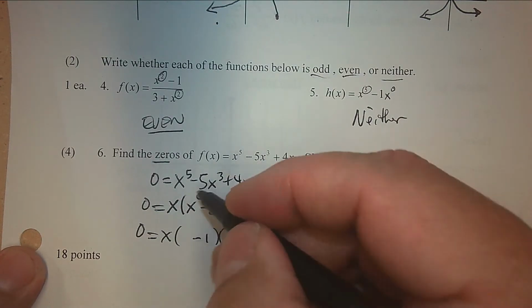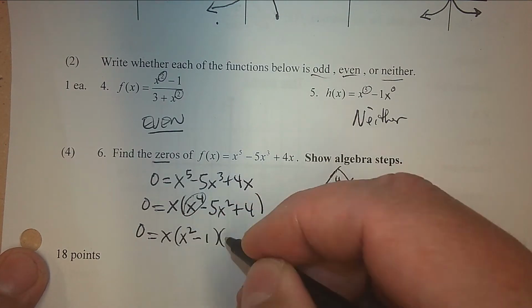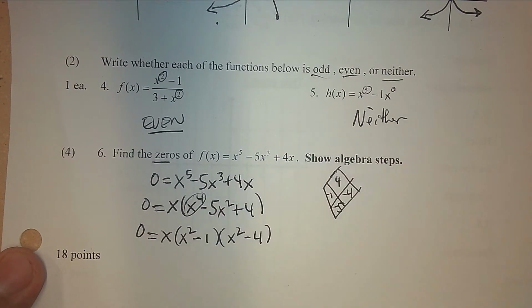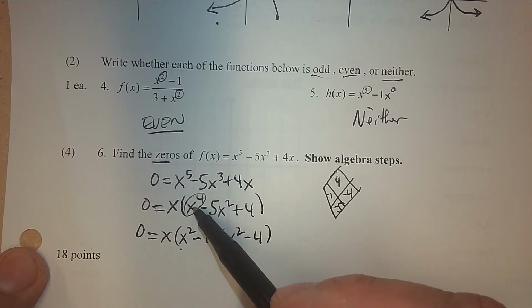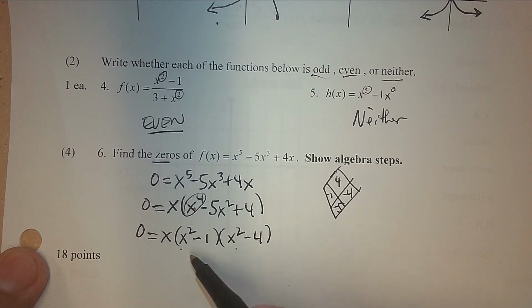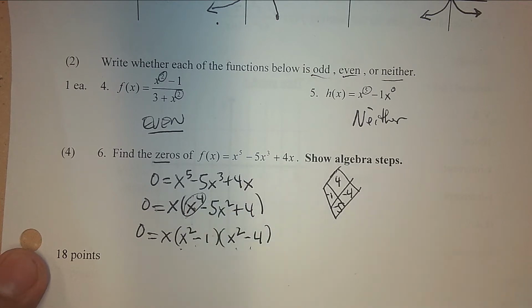The exponent was x to the 4th. I'm going to cut that in half and use x squared instead of just x. Notice x squared times x squared, it matches. If you FOIL this, the inside matches with x squared, and the negative times the negative is positive 4. So they do match, and I took that even exponent and split it in half.